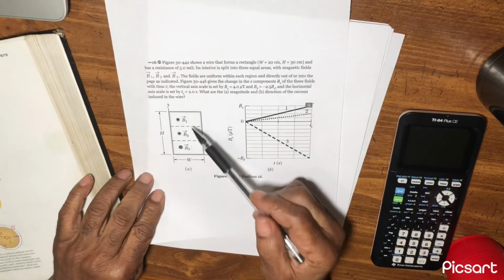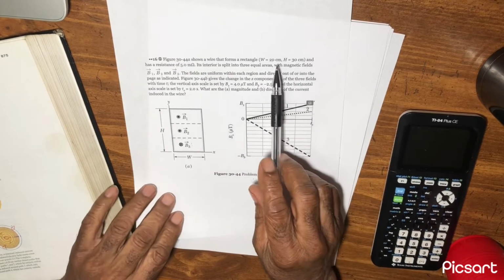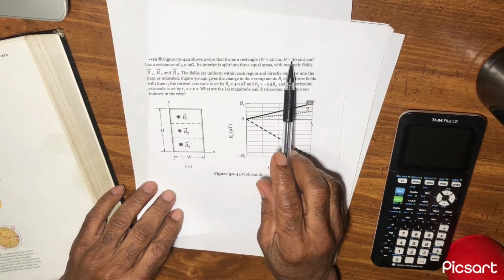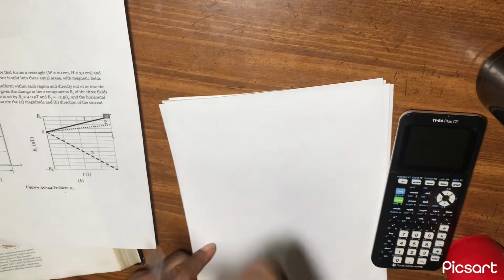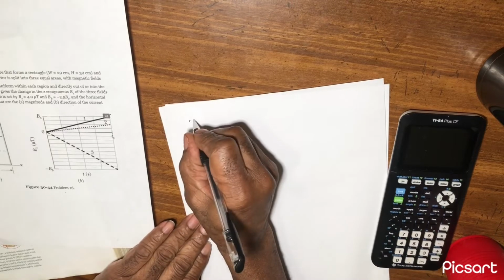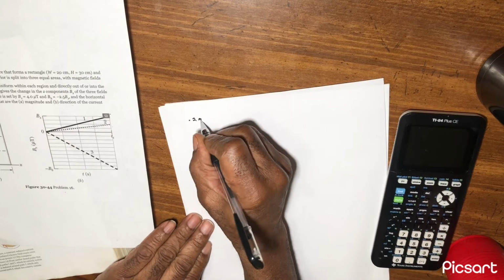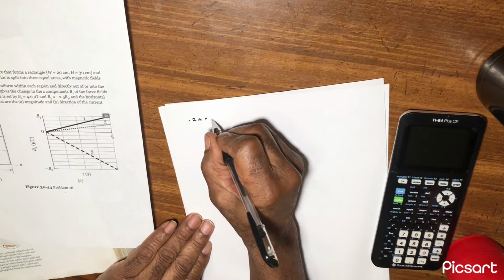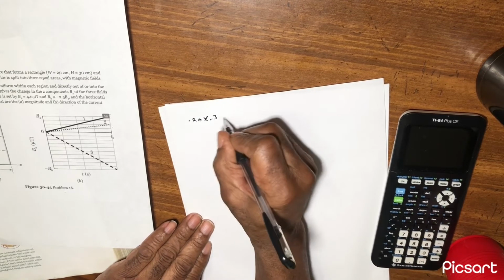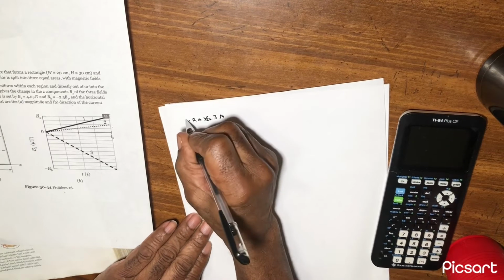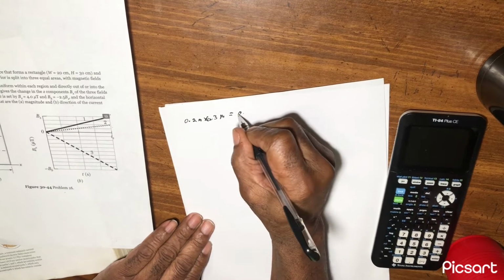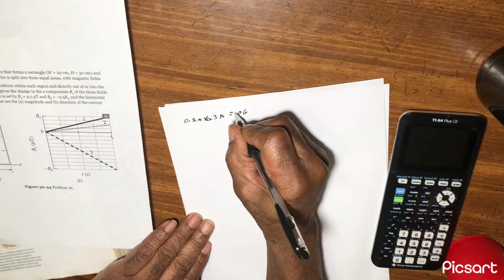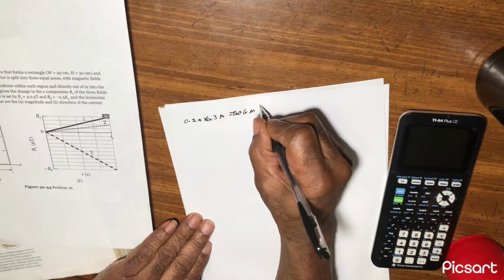We have 3 sections, and we know that it's 20 centimeters by 30 centimeters. So let's just multiply and get that area. That'll be 0.2 meters times 0.3 meters, and that's going to equal 0.06 meters squared.